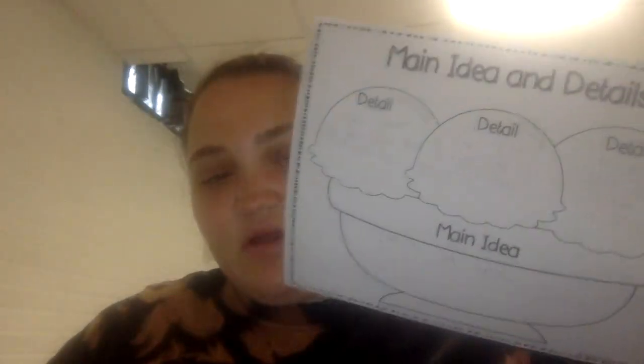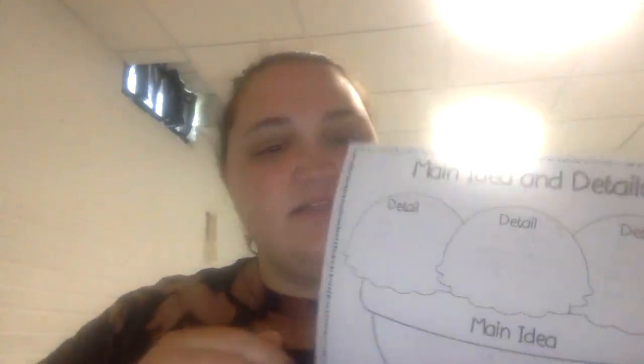So for this specific example, we actually did the story A Bad Case of Stripes, and we watched it on Storyline Online, and then we filled out one of these charts. I think read alouds are really great ways for students to get that experience with main idea and relating something directly back to the text. So we watched the story together, and then we did this together.